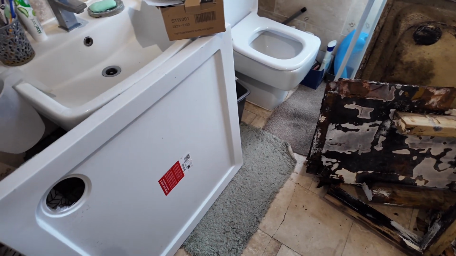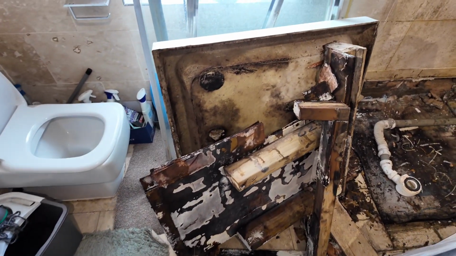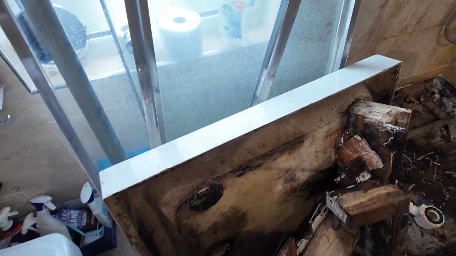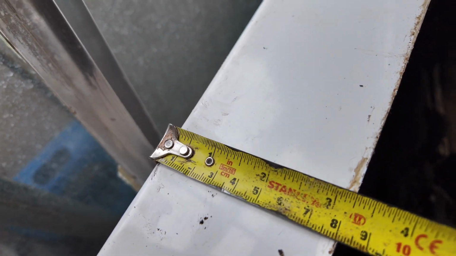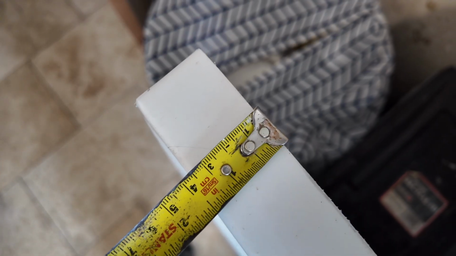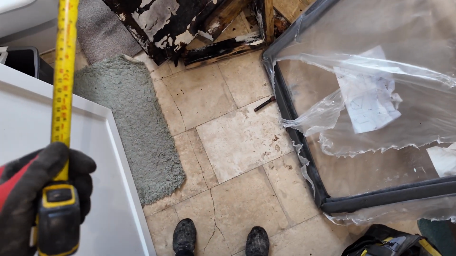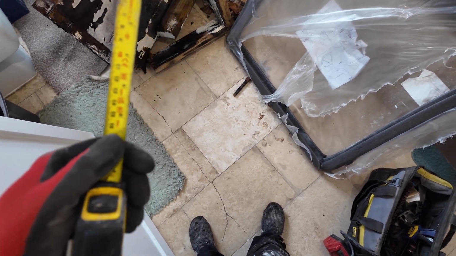Now we've come up with another thing which is typical again. Landlord said that the new tray was the same height, so it should fit the same height. It isn't. If you look at this one here, this tray is quite thick. It's about 8 centimeters high, 80 mil, and then he's got a thin low profile one here, which is about 35 mil. So we've got 45 mil to make up, if I'm correct.